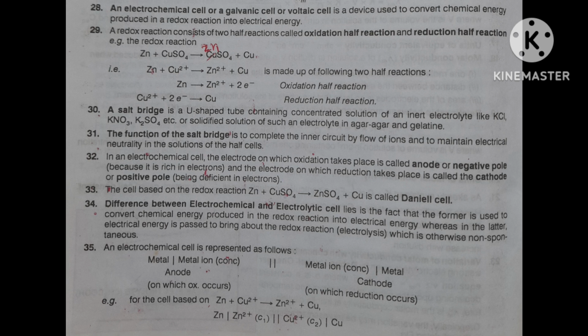Then how will you write the anode? Anode means an oxidation reaction takes place, so you should write the anodic half reaction. Just like Zn is converting to Zn ion, on the anode side you write Zn oblique Zn plus.